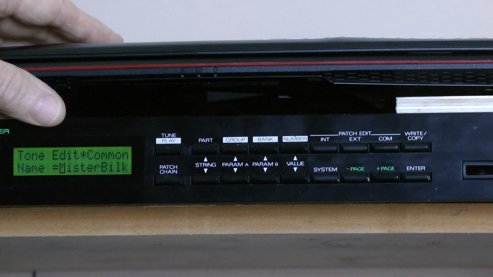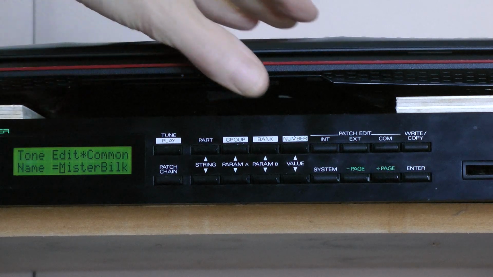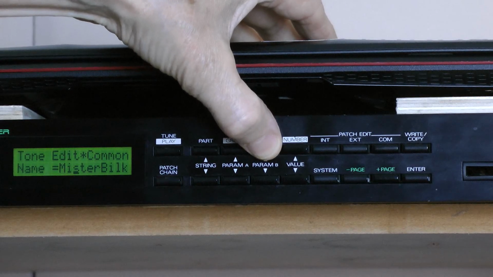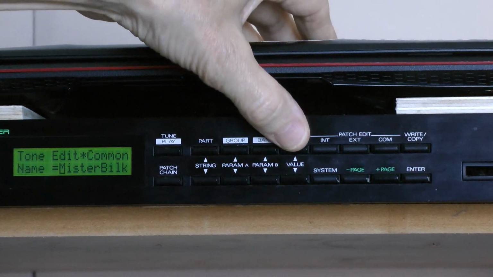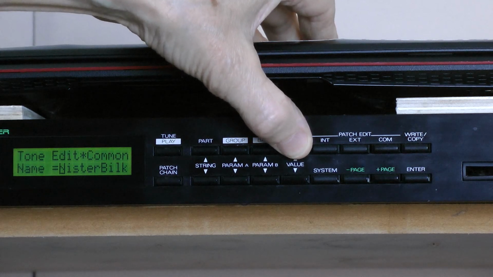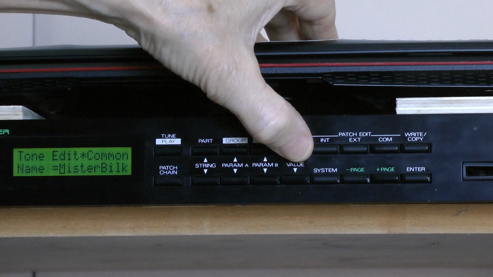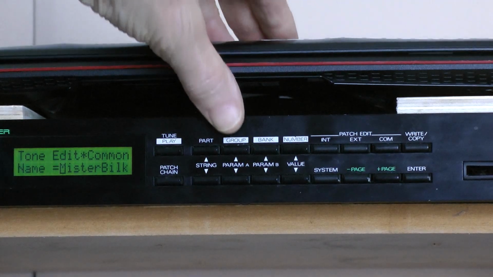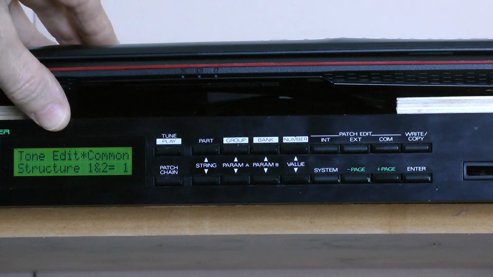This parameter allows you to give a name to a tone you are working on or editing by using the bank and parameter B buttons to scroll backwards and forwards across the letters, and by using the value and number buttons to change the letters until you have chosen the name you wish to use. Scrolling up using the group button will take you to the first parameter.